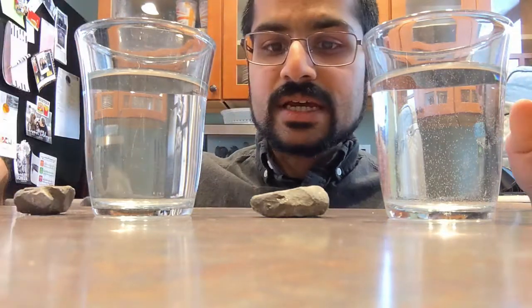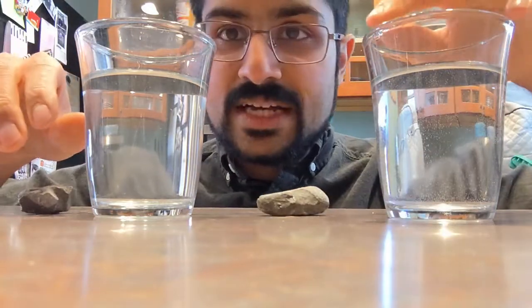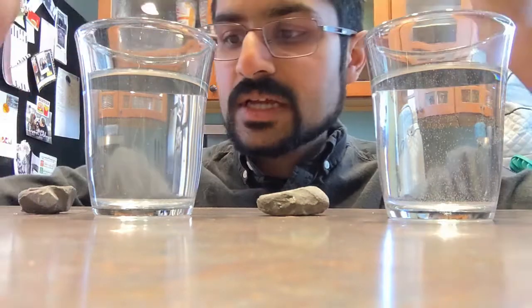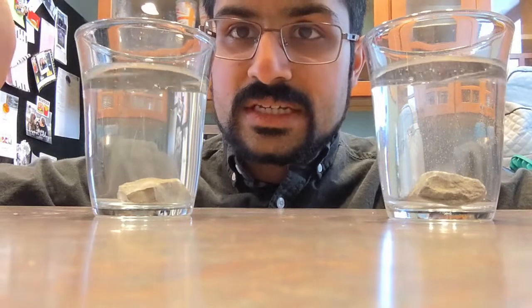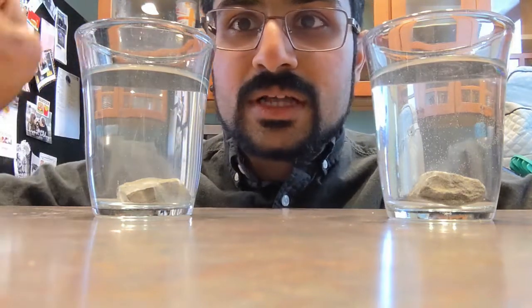To show you what that looks like, I have 2 pieces of limestone here. Both of them have a lot of calcium in them. I've got a glass of water, I've got a glass of vinegar. Let's see what happens when I drop both of these in. Now, you can find limestone pretty easily. It's often in gravel that you find in gravel pavements. You could definitely try this at home as well. But let's take a look.